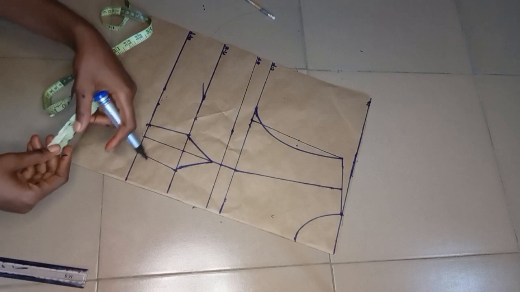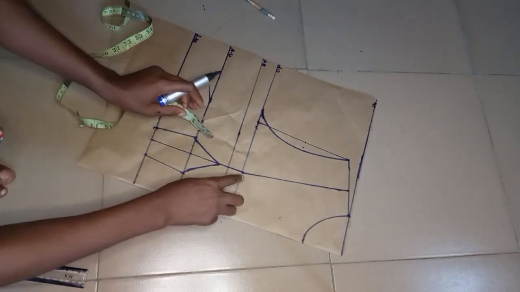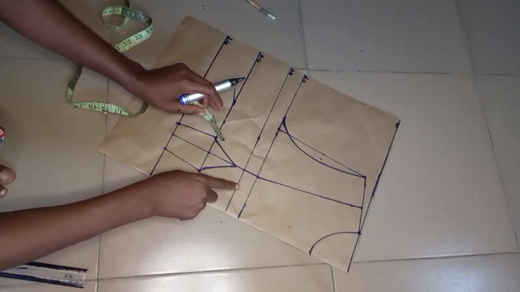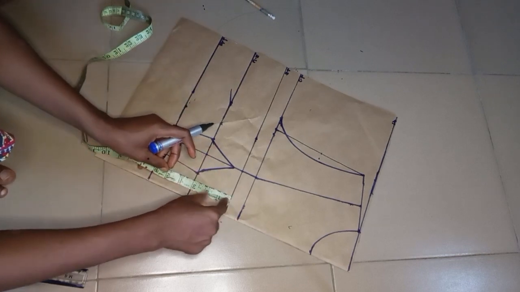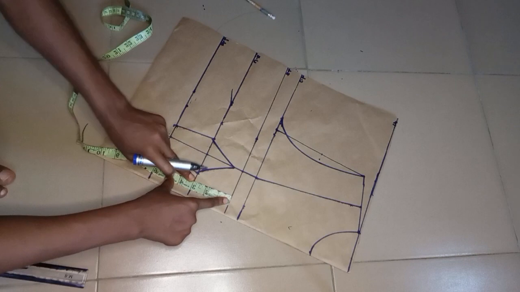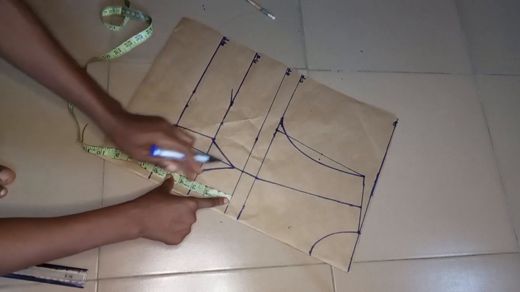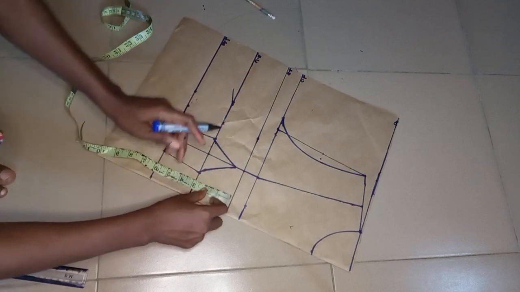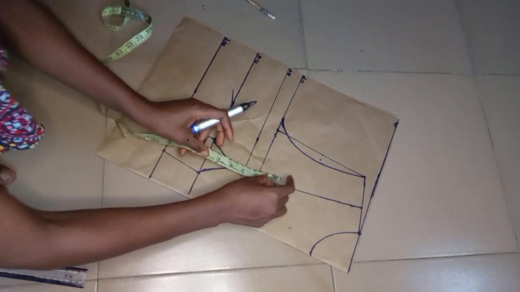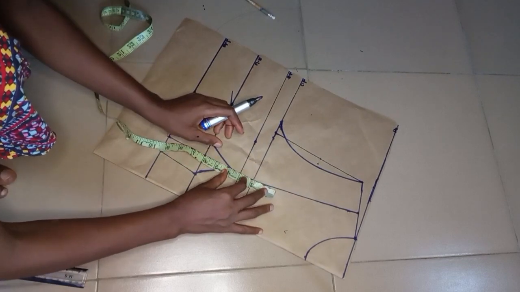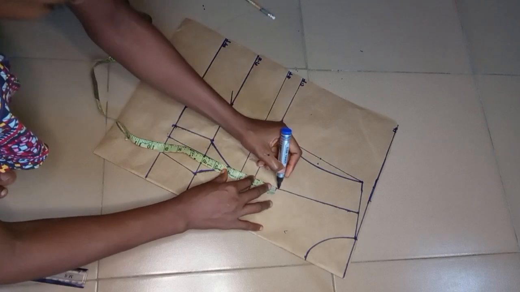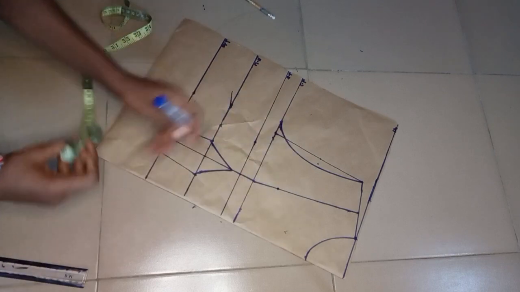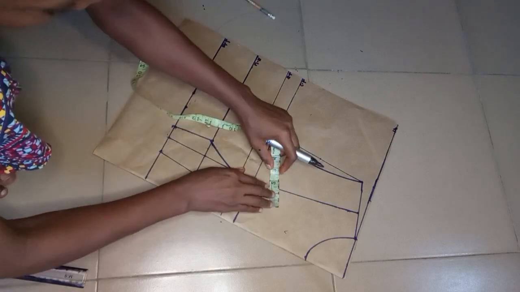So from my bust line, I'm going to place my tape and measure the distance from my bust line to my under bust. I think I had about 3 inches. From the bust line, I'm going to mark that 3 inches upward.